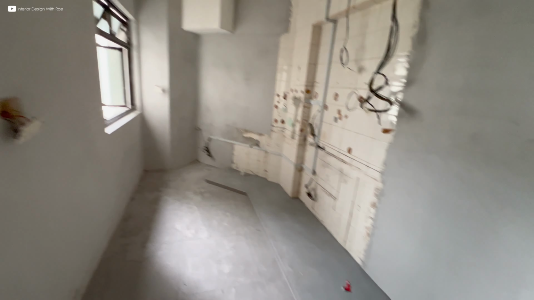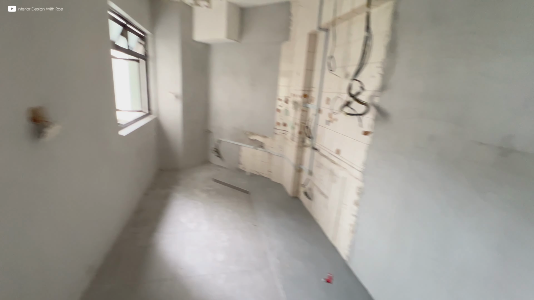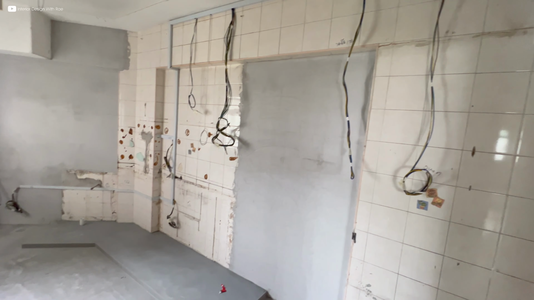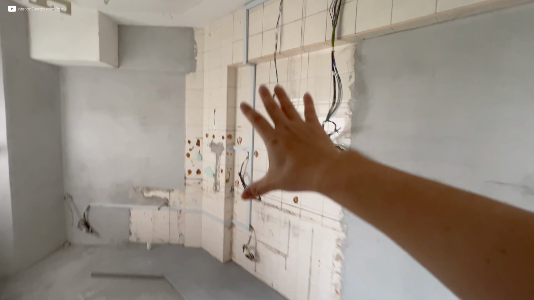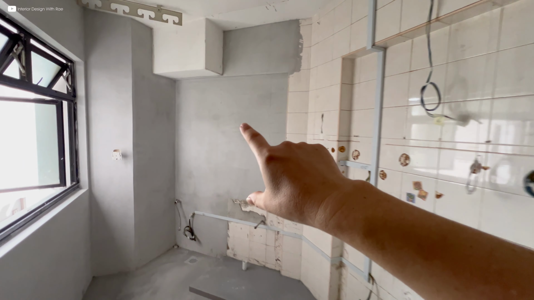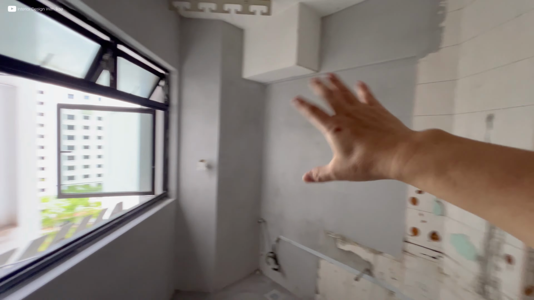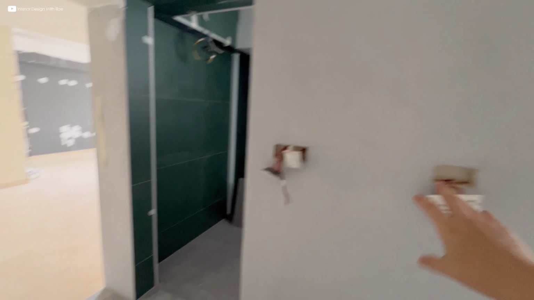Right, let's go to the kitchen. For the kitchen, as you can see here, the carpentry work is going to cover up most of the exposed wall tiles. The plastered wall or the screed wall is going to be painted. All this existing box up is also going to be painted here as well.